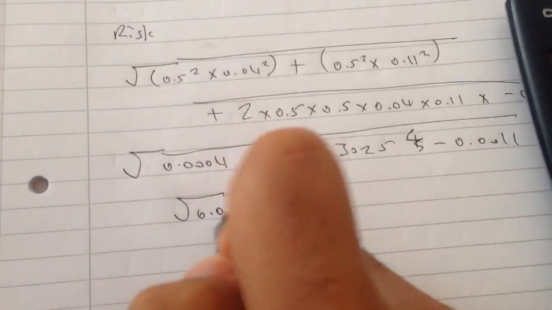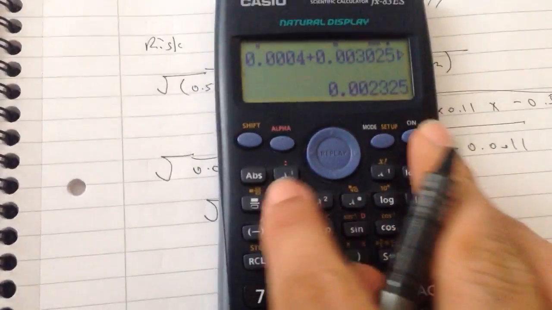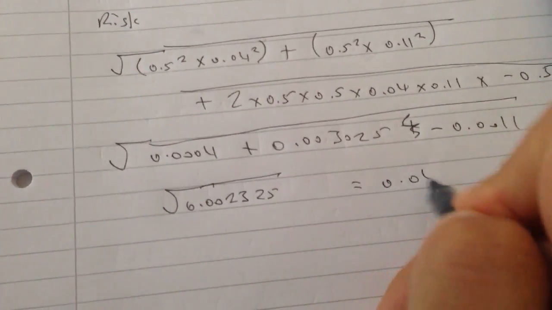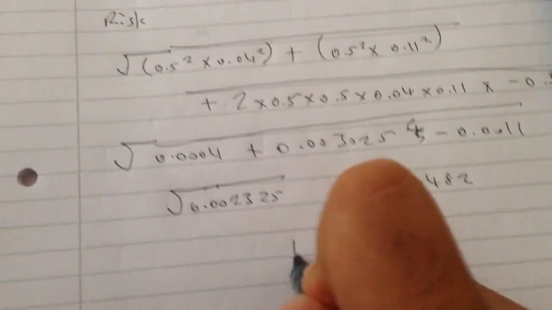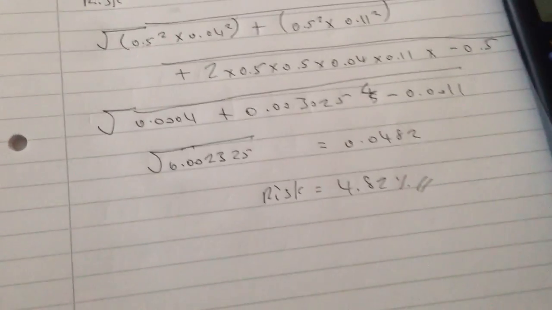The square root of 0.002325 equals 0.0482. So the risk equals 4.82%.